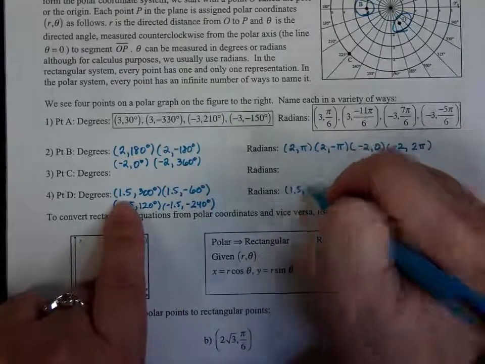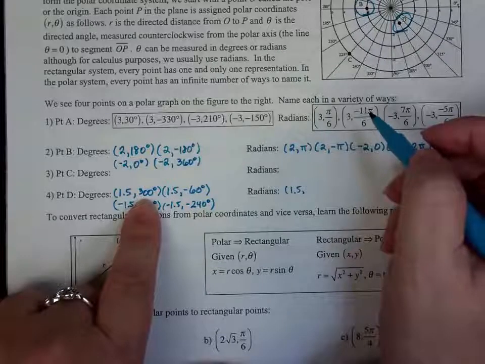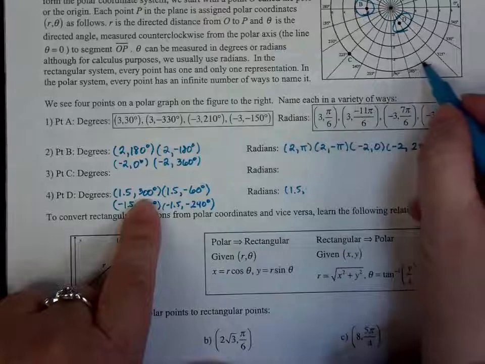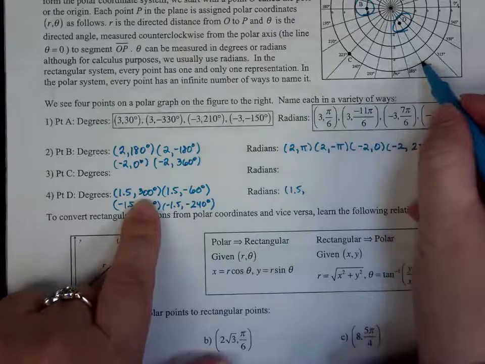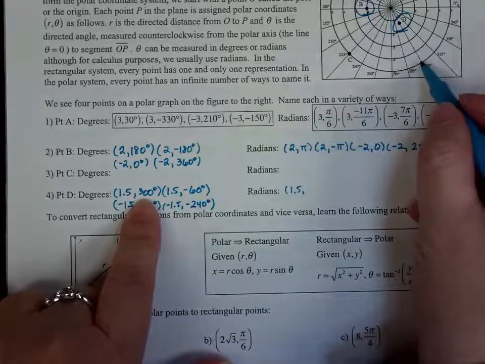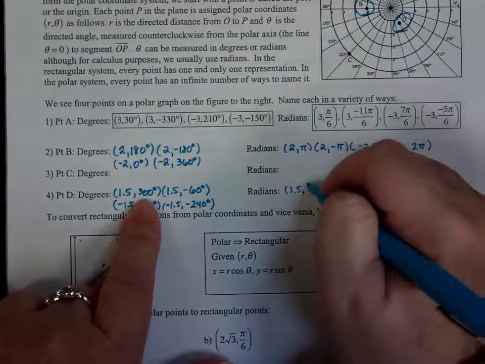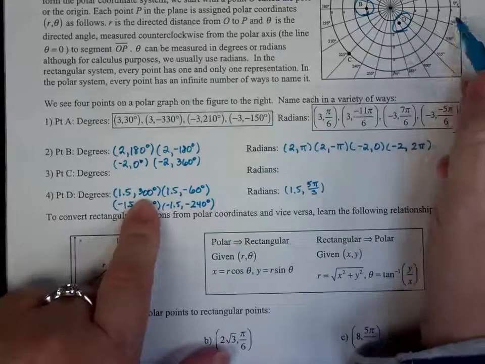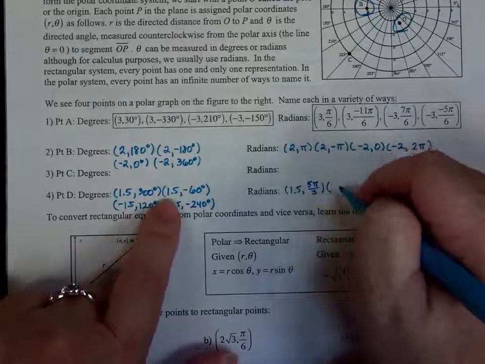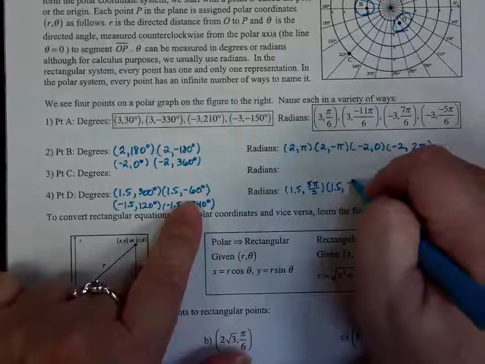So 1.5, comma, what is 300 in radians? It's right here. Is it a pi over 3, a pi over 4, or a pi over 6? Pi over 4. Not a pi over 4. It's a pi over 3. 5 pi over 3. It's 5 pi over 3. 6 pi over 3 is on 2 pi. So it's 1 back from there. Okay, and then 1.5 for the next one. Negative 60, pi over 3 is negative pi over 3.